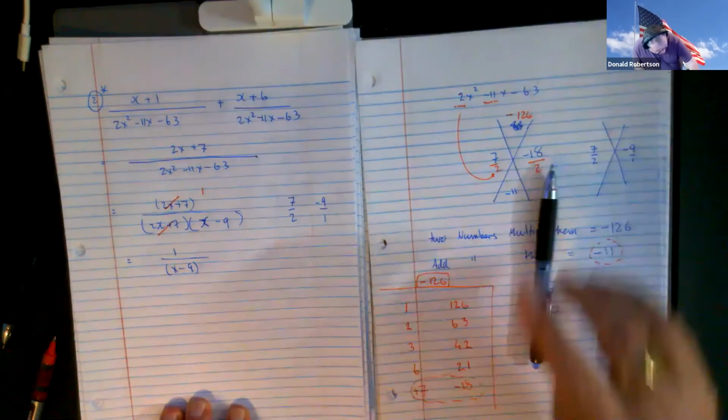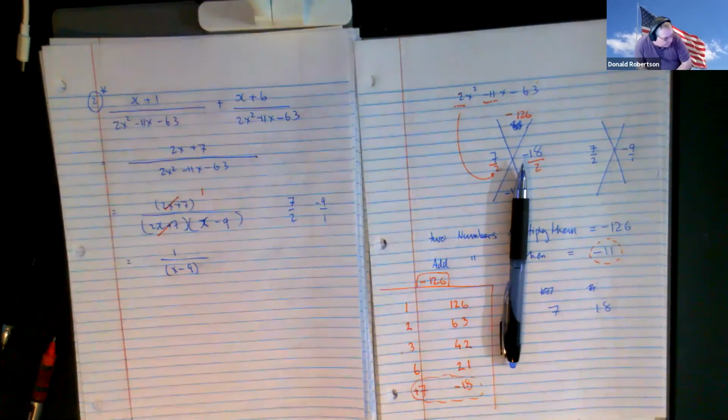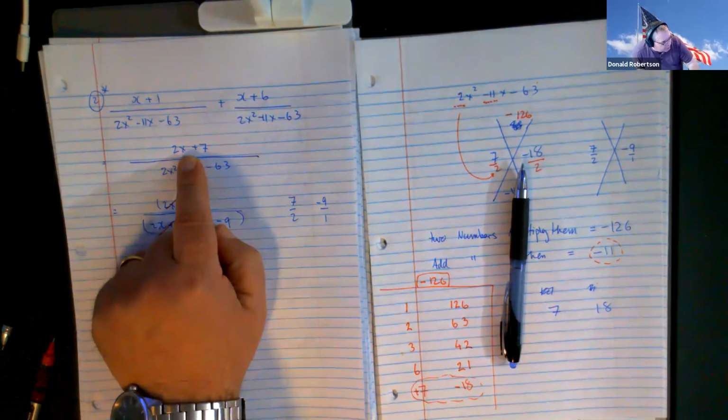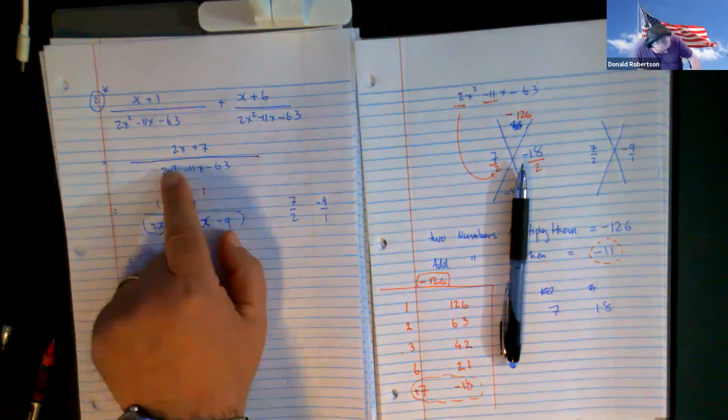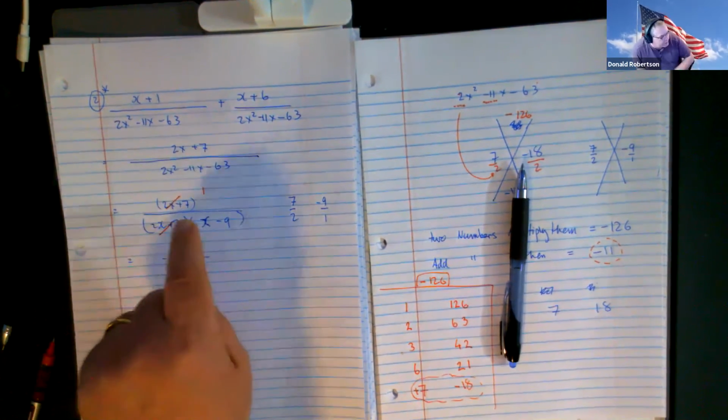Do you know these kinds of questions? The vast majority of them end up simplifying. And because of that, if I notice the top guy is 2x plus 7, isn't there a very, very good chance that the bottom guy is 2x plus 7 times somebody?